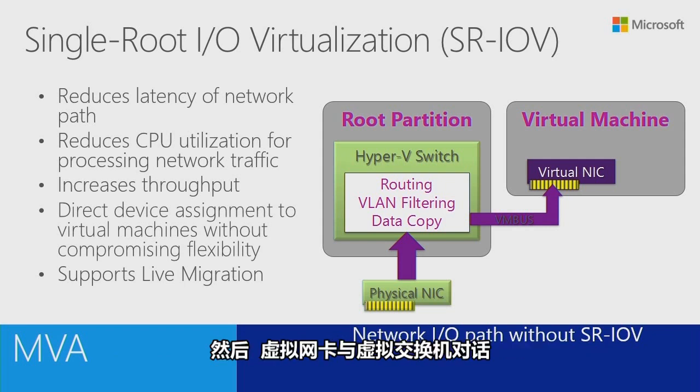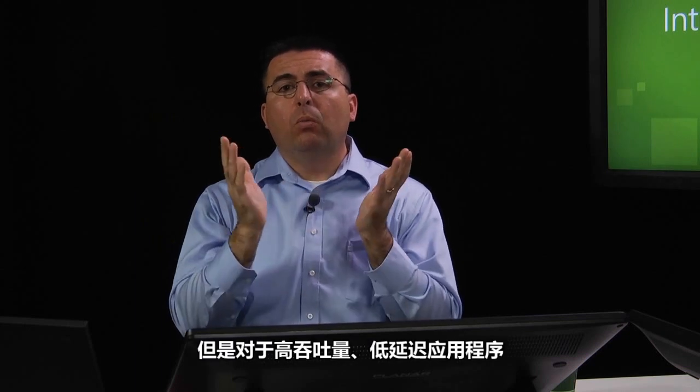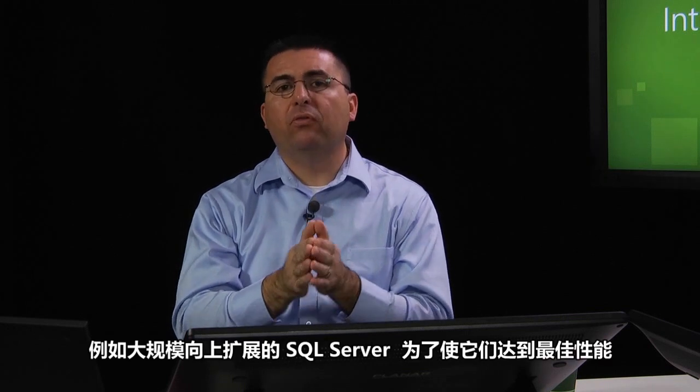The virtual NIC then communicates with the virtual switch, and the virtual switch determines where those packets go. Do they go to another VM that's attached to the machine, or do they go to the physical NIC and out to the physical layer? Again, they traverse through the NIC, but to give you the absolute best performance for high throughput, low latency applications like these massive scale-up SQL servers, what we really want to do is allocate a portion of the NIC into the virtual machine, and that's exactly what SRIOV does.